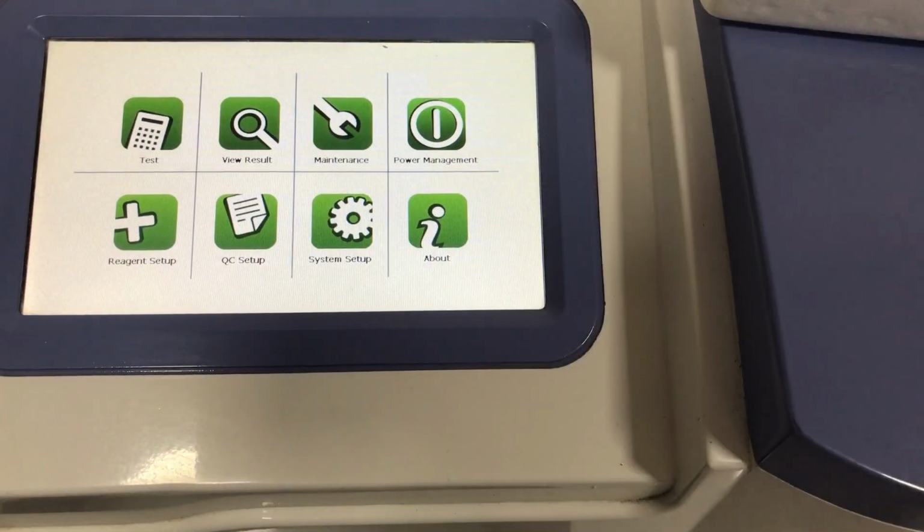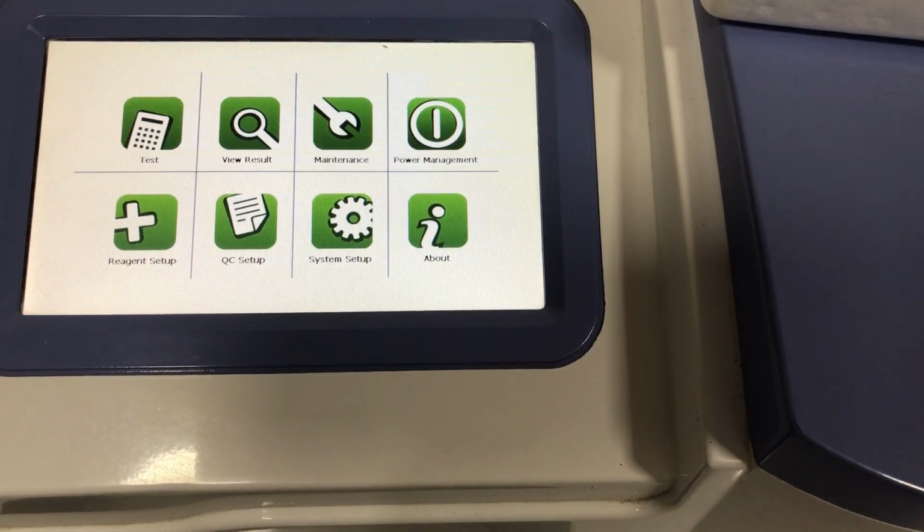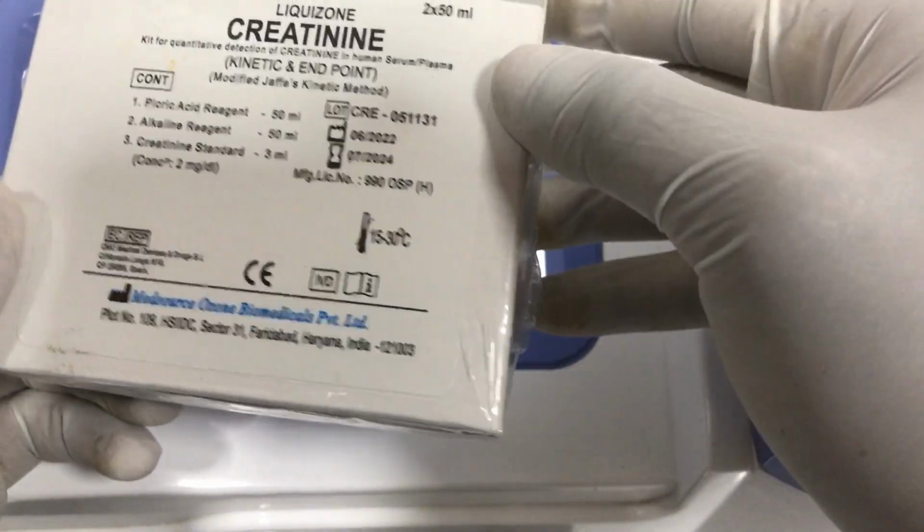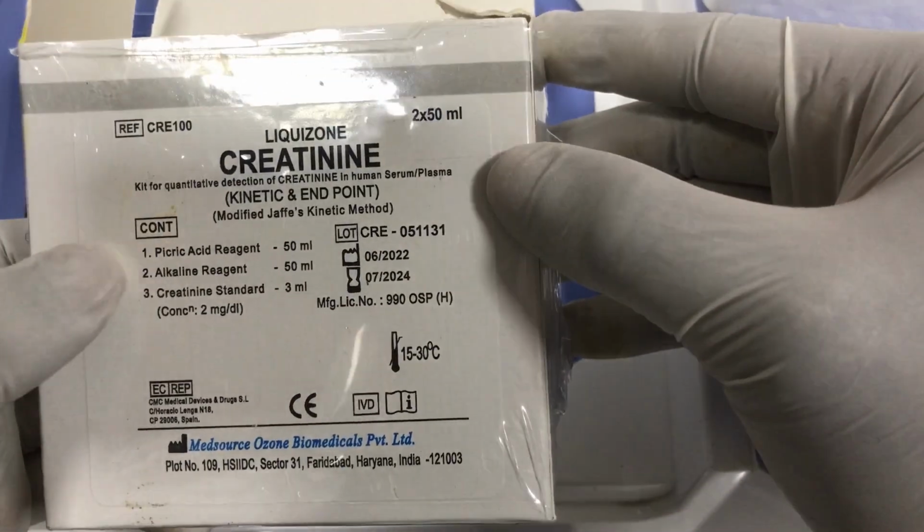Okay, so I have my reagent. The principle here is very simple. Picric acid will react with creatinine in an alkaline medium to produce an orange-red color, and the intensity of the color is proportional to the amount of creatinine in the sample. So this is my reagent, and if you open it, you have a picric acid reagent, an alkaline buffer, and your standard.